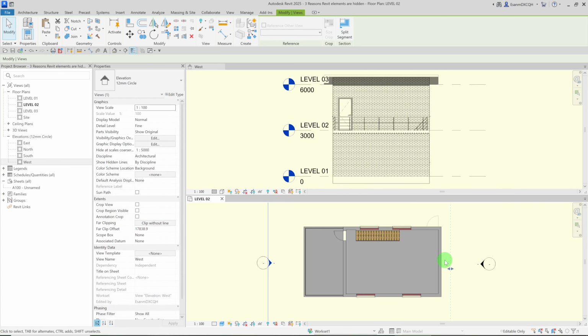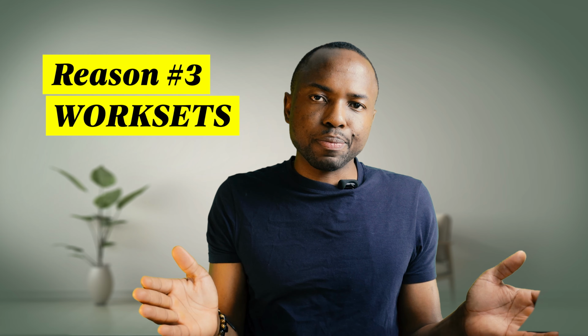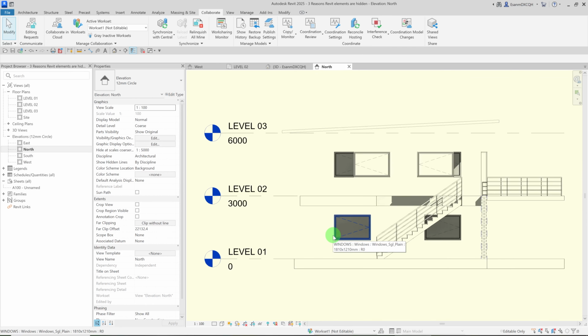The third reason is worksets. Worksets allow you to break your projects into parts, making it easier for management. If elements are created in a workset and you happen to turn off the workset, those elements will not be visible. Think of it like a CAD layer. If elements are created on a layer, once you turn off the layer, those elements will not be visible unless the layer is turned back on.